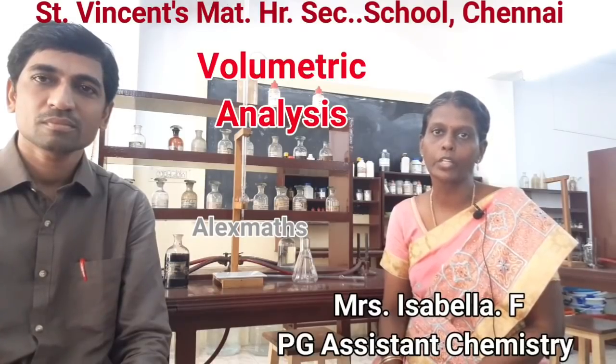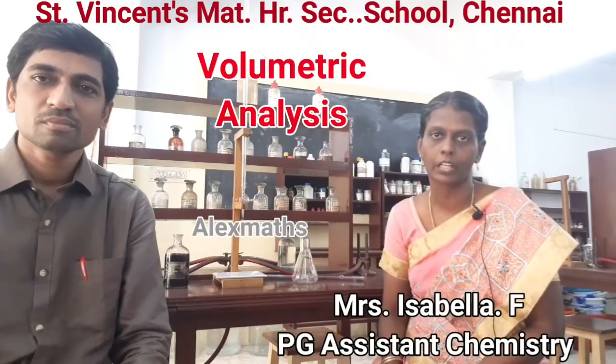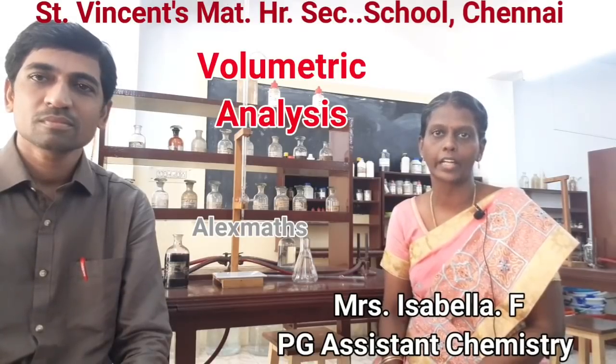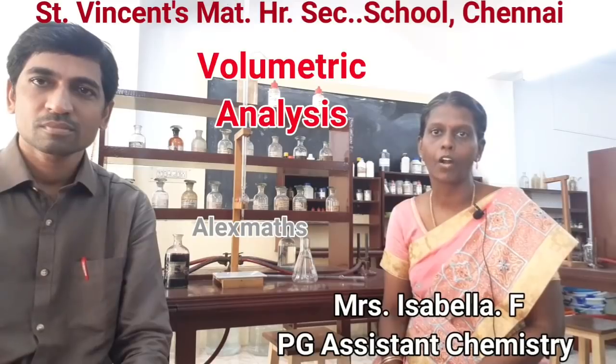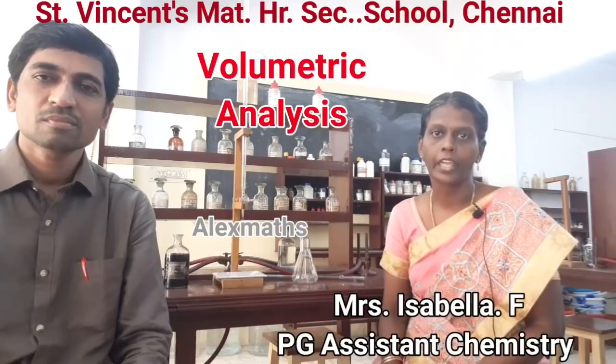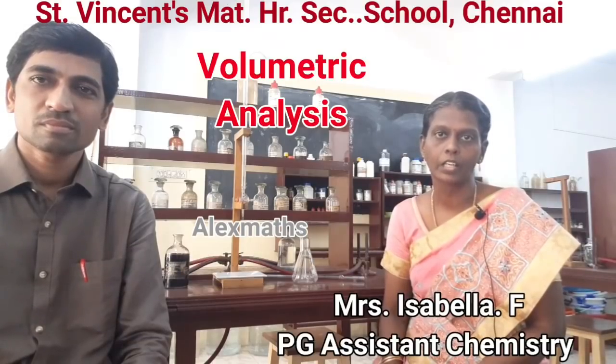There are different units of expressing concentration. These units you have learnt in standard 11. Some of them are normality, molarity, mole fraction, etc. Here in volumetric analysis, the concentration is going to be expressed in terms of normality. Normality is given by the formula weight per liter divided by equivalent mass. So in volumetric analysis, we are going to find out the normality of a solution.